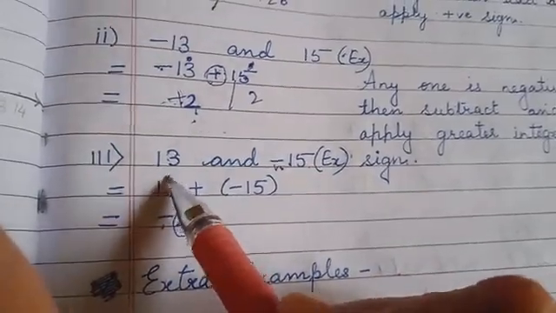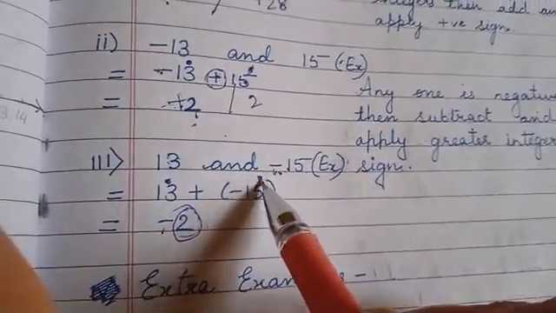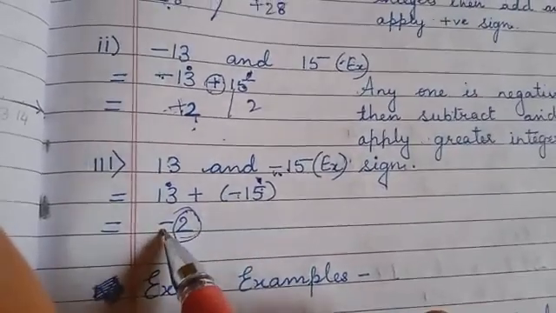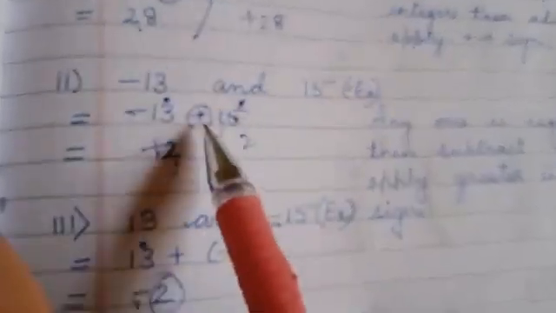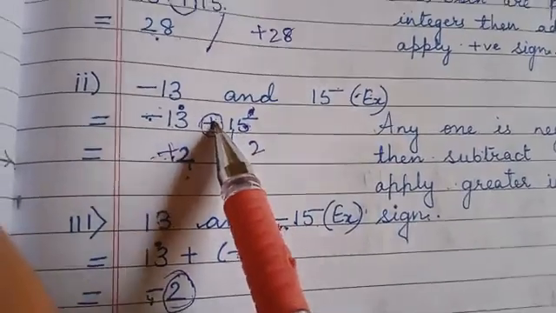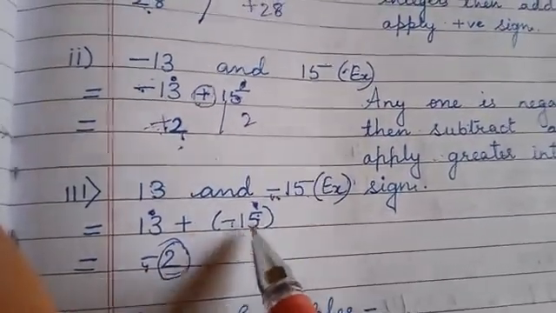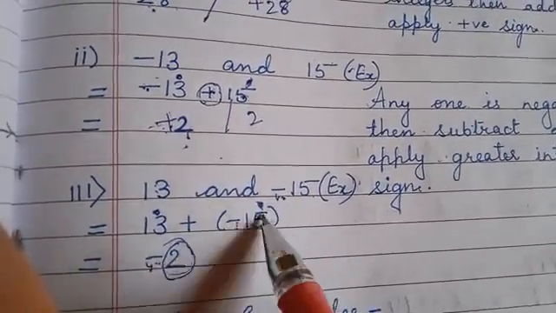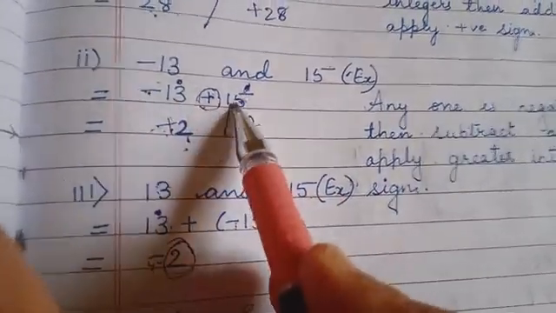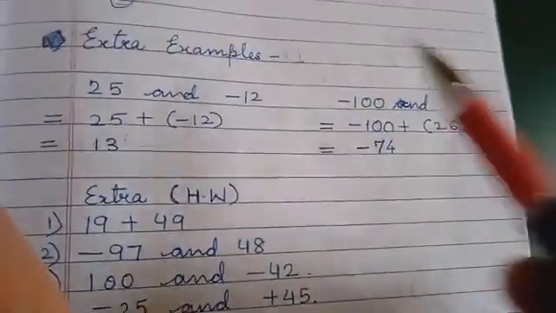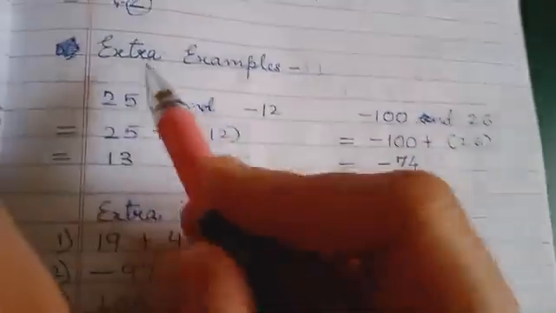Now in case of 13 and 15, which is the greater number? 15 is greater. What is its sign? Minus. So I have applied the minus sign. In the previous case, 15's sign was plus, so plus came. In this case, 15's sign is minus, so minus came. Why? Because 15 is greater than 13. Here also 15 is greater than 13.